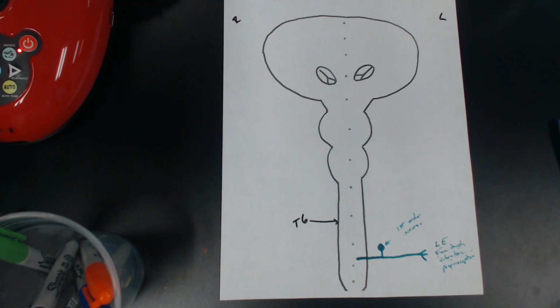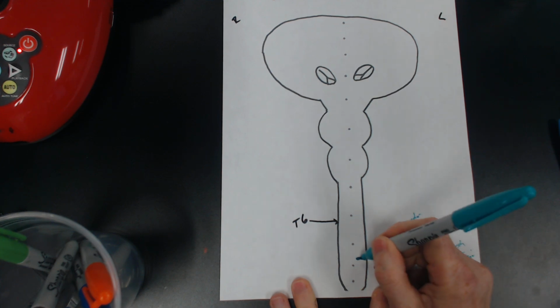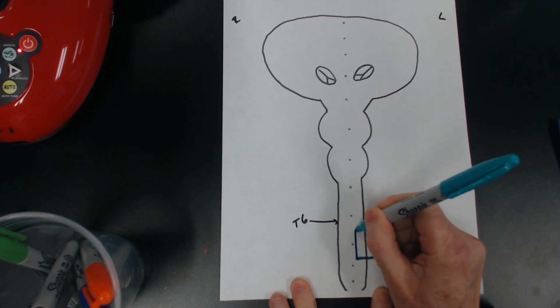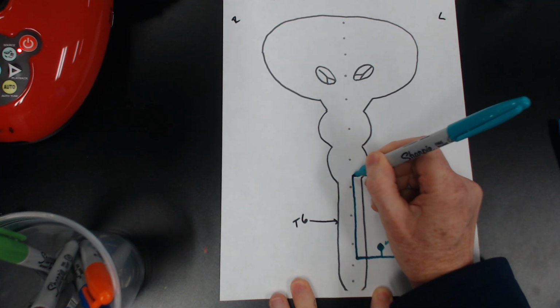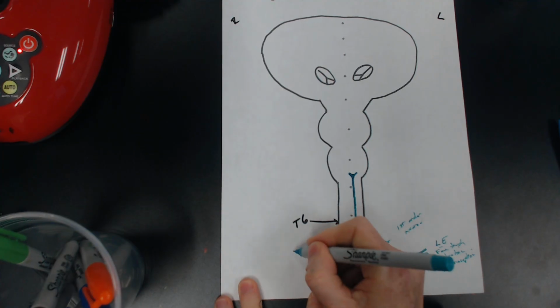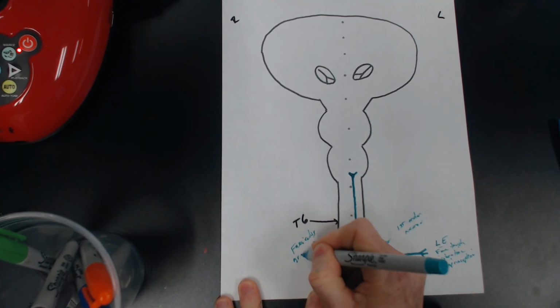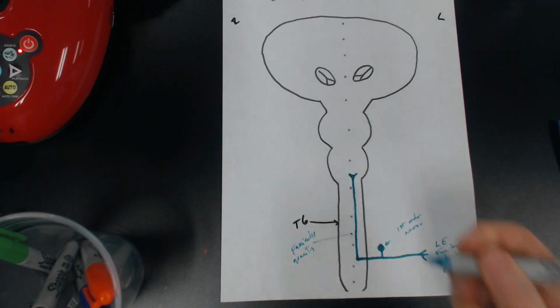Below the level T6, fasciculus gracilis comes in, populates medially, and then goes straight on up here at the level of the caudal medulla and synapses with its nucleus. I'll label this as fasciculus gracilis.